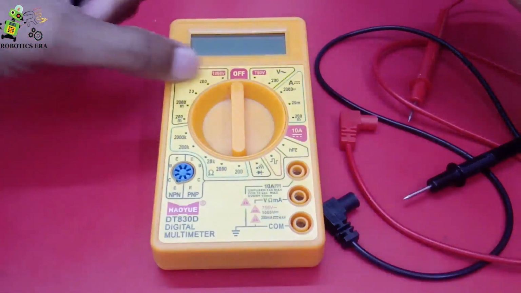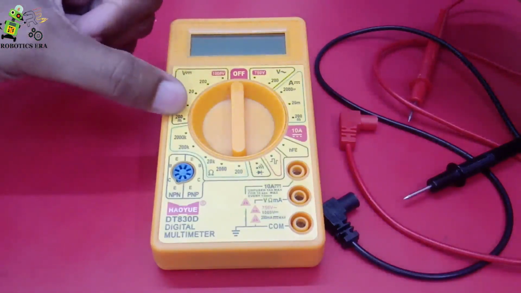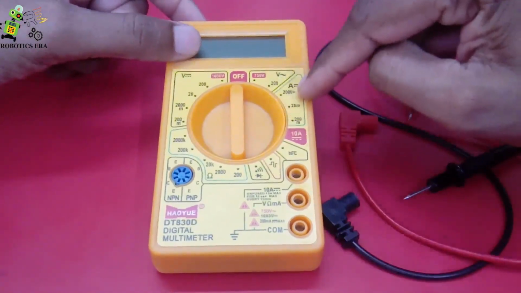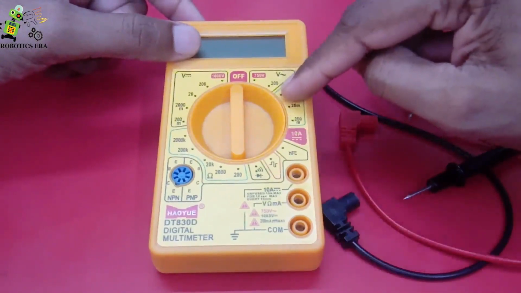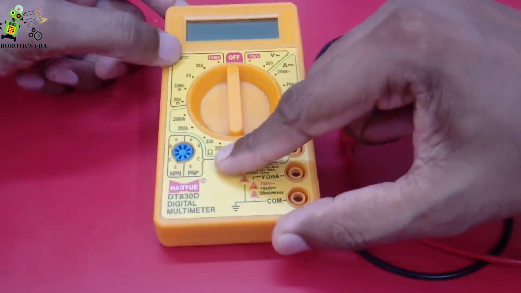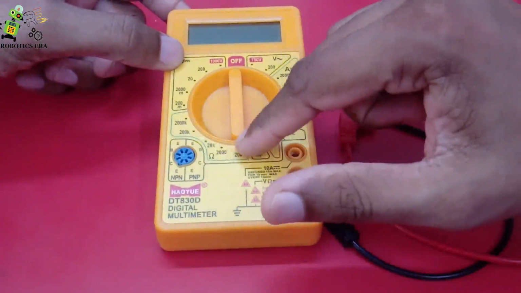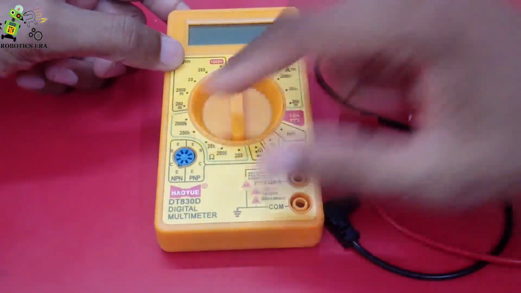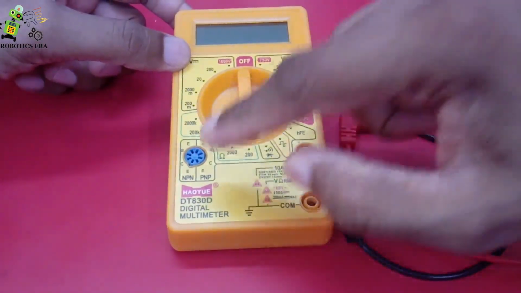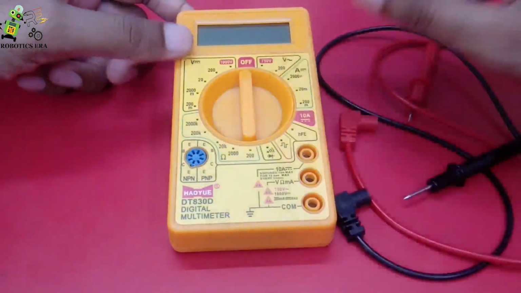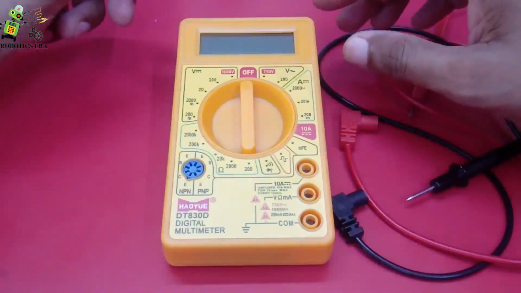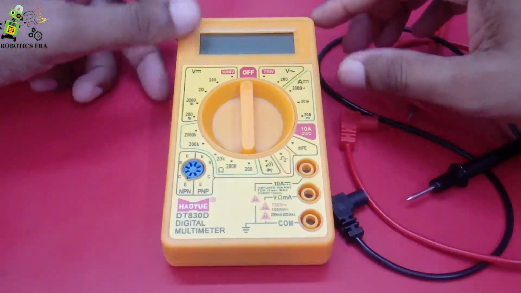Now this region is used for measuring the DC voltage. This region is used for measuring the AC voltage. This region, where A is written, is for ampere, which is current measurement. This region, where K and these symbols are, is called the ohm region, where we can measure the resistance. And this is the symbol from which we can check the continuity of the circuit, and from here we can check NPN and PNP transistors. The other points are not in use for now.